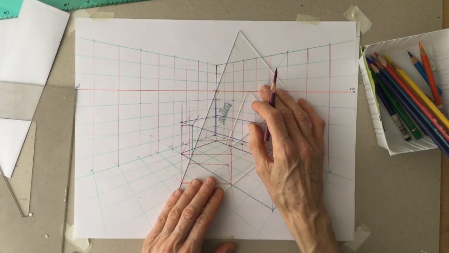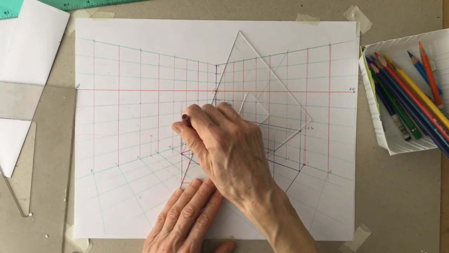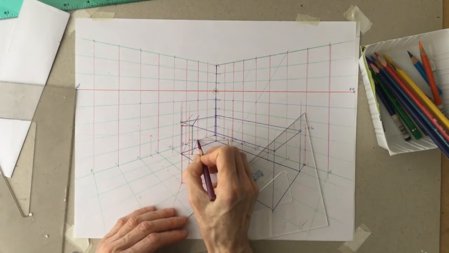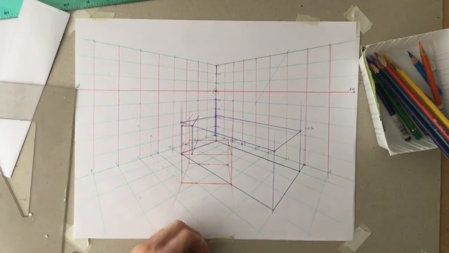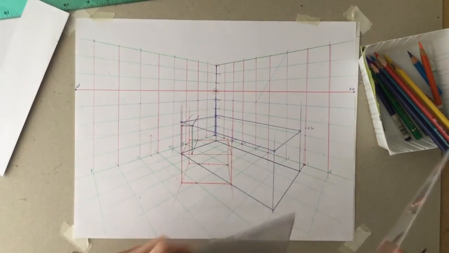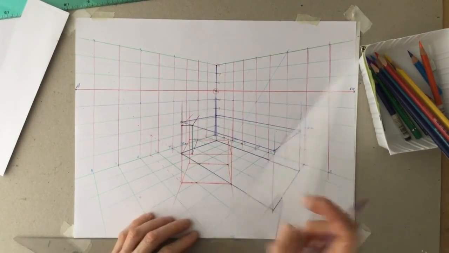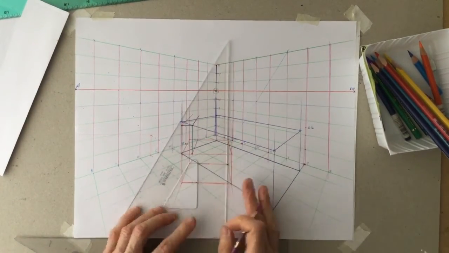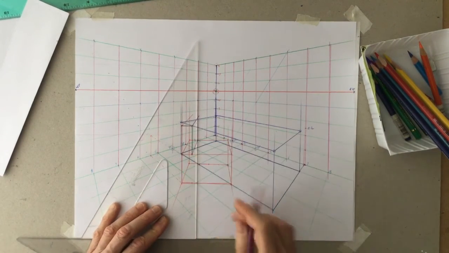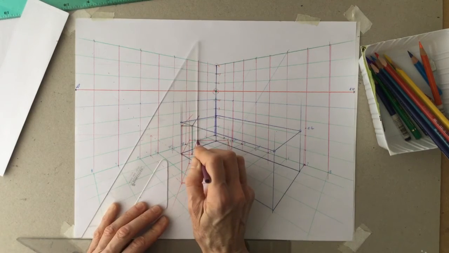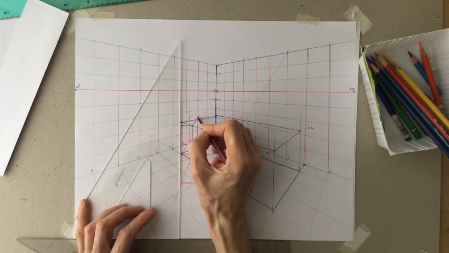Now I'm bringing all the front measurements to the back. And when I hit the seat, at the back, I go straight up, and that will give me everything I need. There.